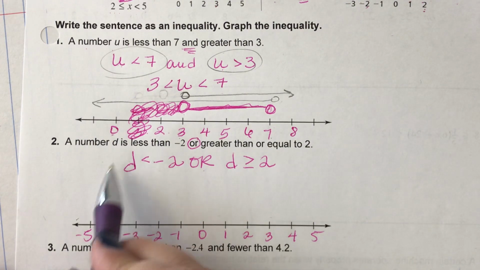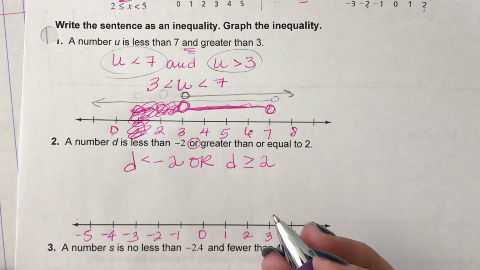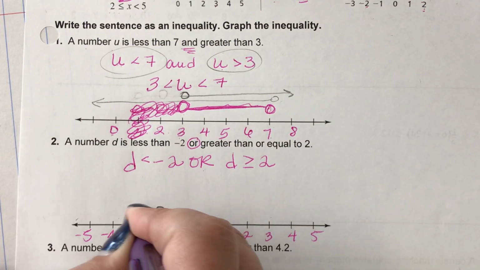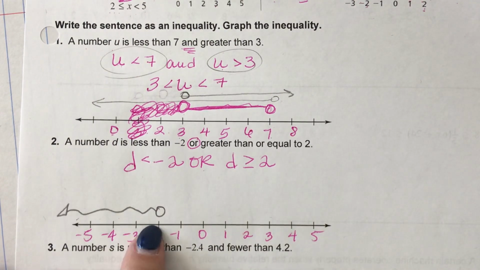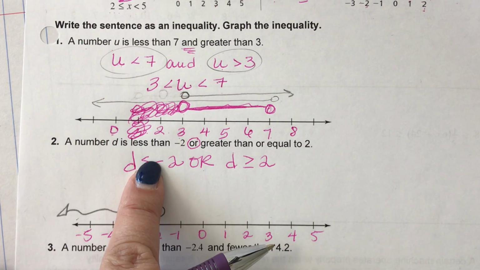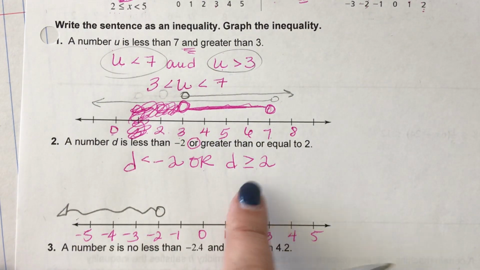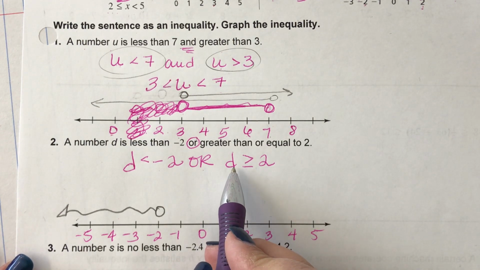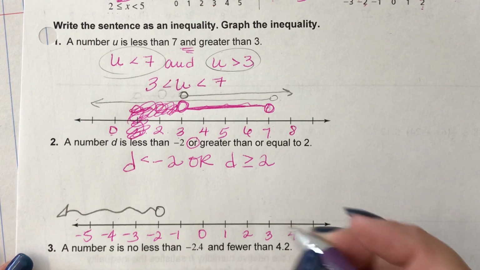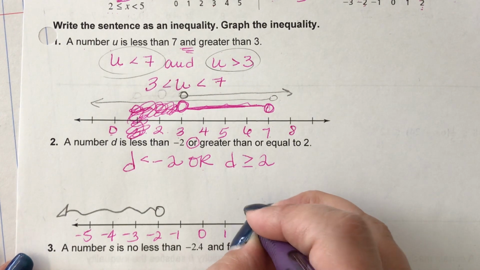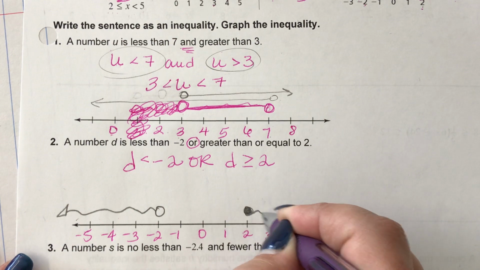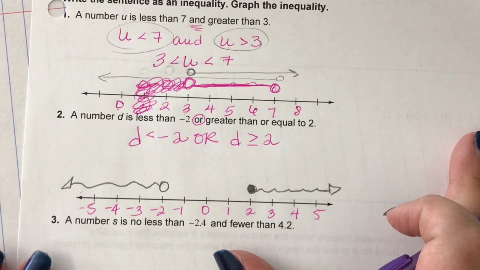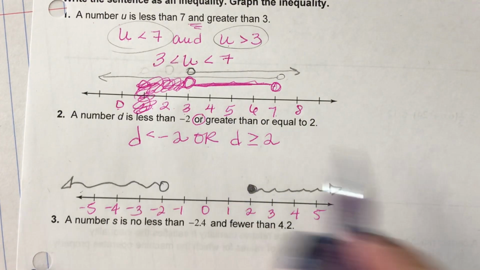So one set of solutions that would make this true is any D value less than -2. So I'm going to put an open circle on -2. Less than would be to the left. So any value that fits this criteria will work in this first one, and therefore is a solution to the compound inequality. And then also any D value greater than or equal to 2 would also work. So I'll put a circle there, closed this time, because it's or equal to. And then anything greater than 2 will also be good and be a solution to the whole compound statement as well.